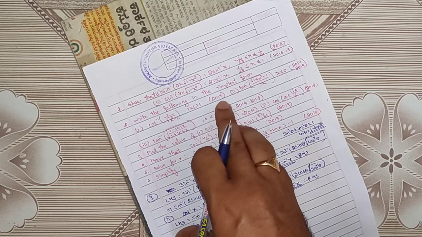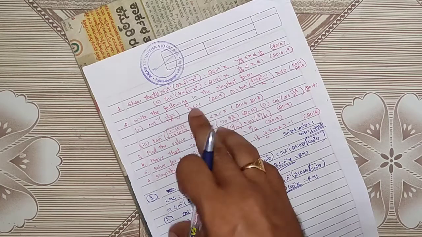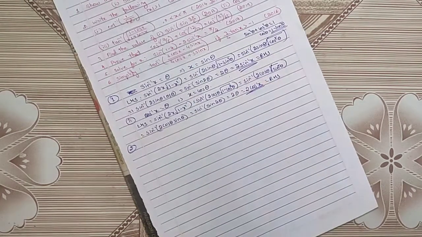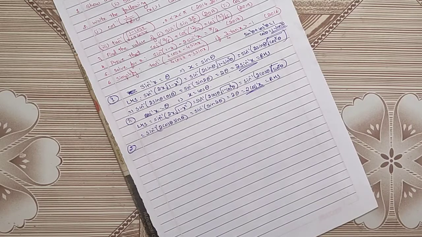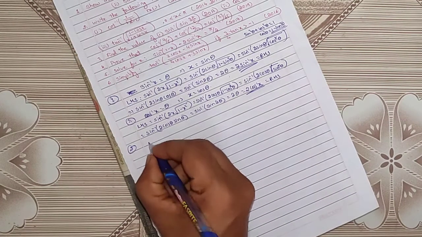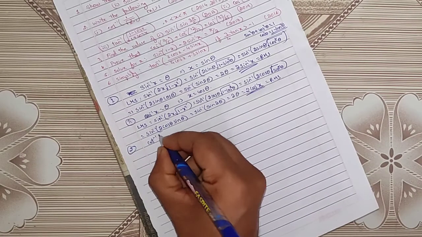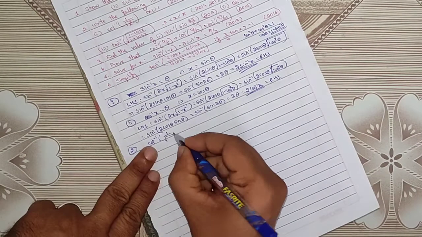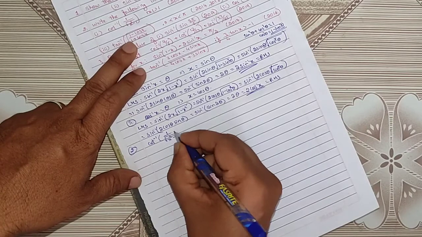Okay, this is the condition. This problem was asked in 2019. So how to write the simplest form here? The question is cot inverse of 1 divided by root of x square minus 1.